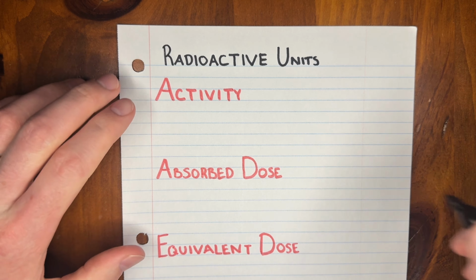Those are both situations in which if we're describing the carbon-13 or describing the uranium itself, we would use radioactive activity to describe that. This is measured in becquerels, which is a unit that is equivalent to 1 nuclear decay per second. The absorbed dose measures the amount of radiation that a material absorbs, whether it's biological or inanimate.